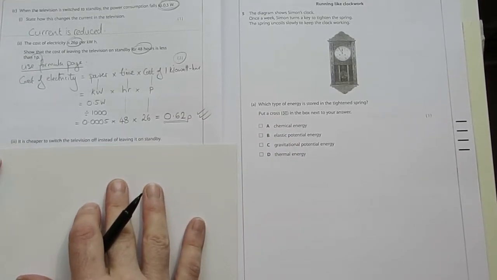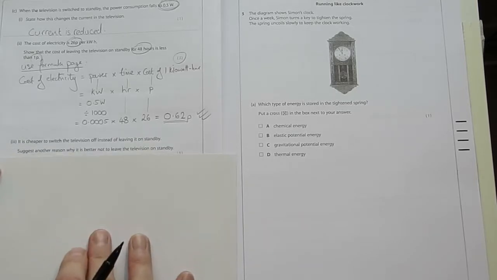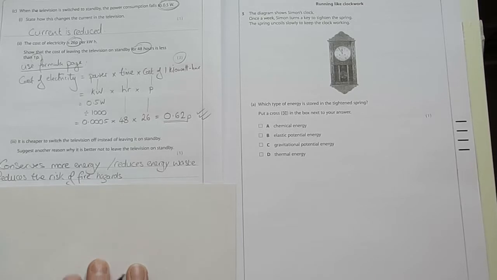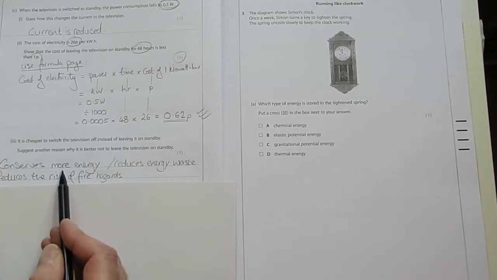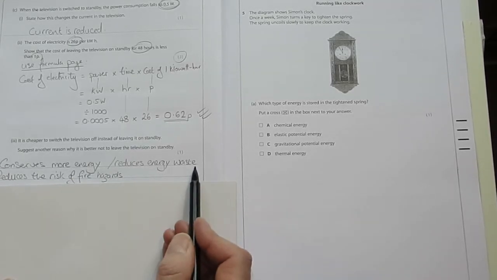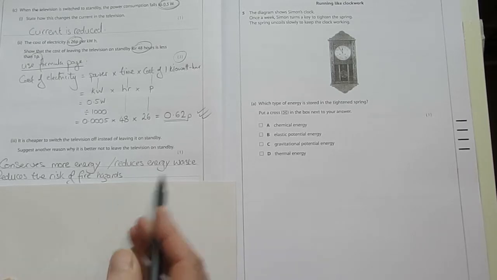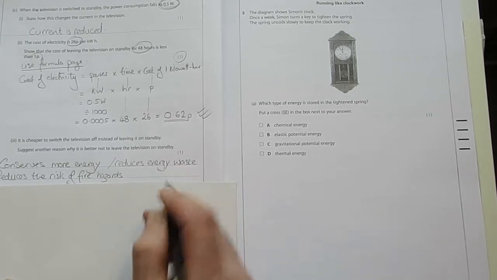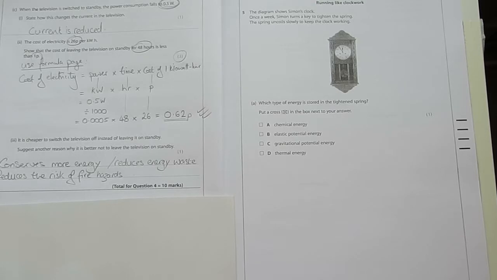It's cheaper to switch the television off instead of leaving it on standby, but suggest another reason why that's a good idea. Well, 2 basic ideas. Conserves energy, so conservation of energy, reducing energy waste, and reduces the risk of any fire hazard. Any one of those would score a mark.